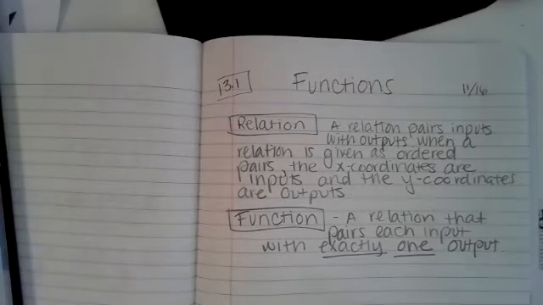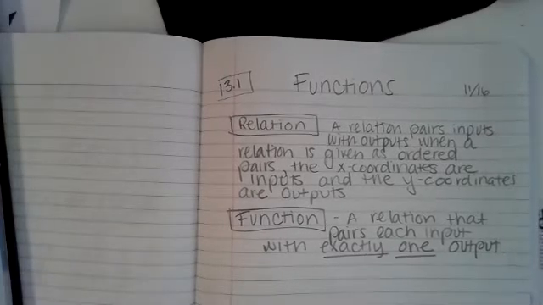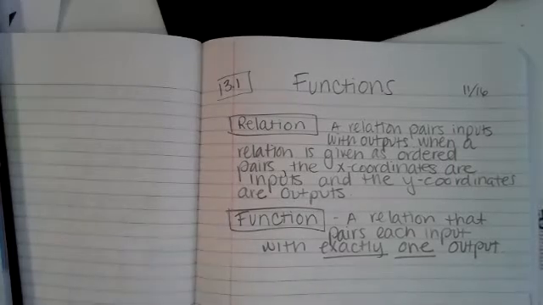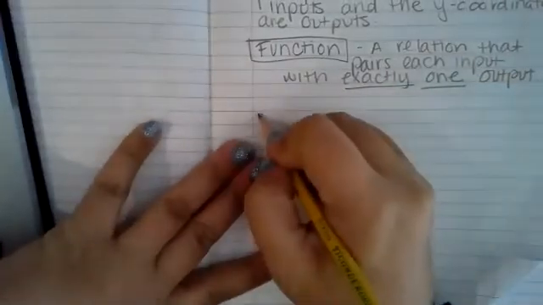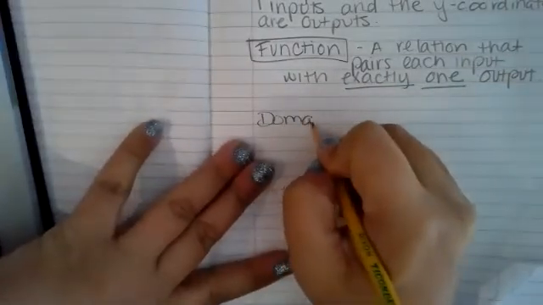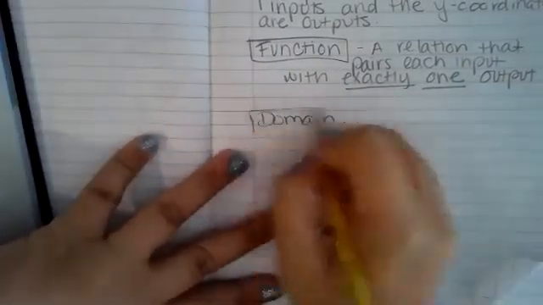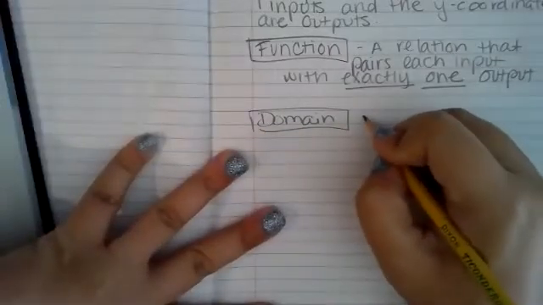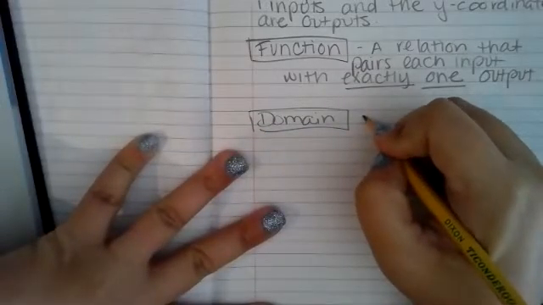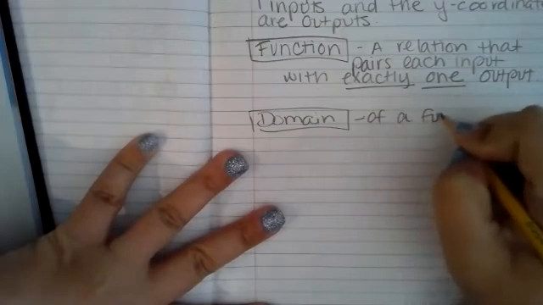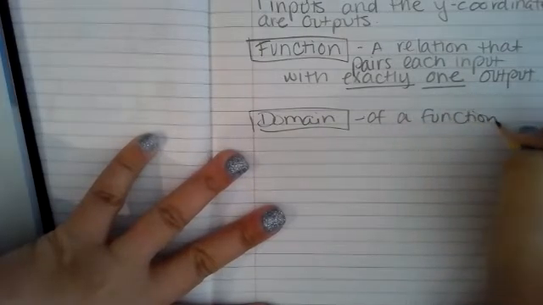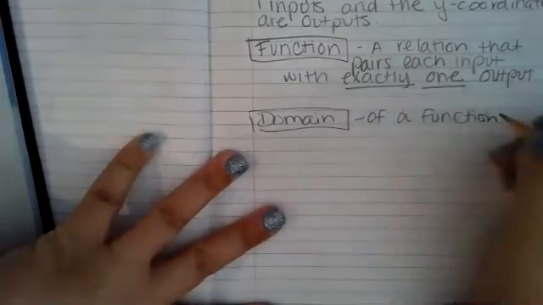And then we have a couple more very quick vocab words before we get started doing some math problems. The first one is domain. The domain of a function is the set of all possible inputs.